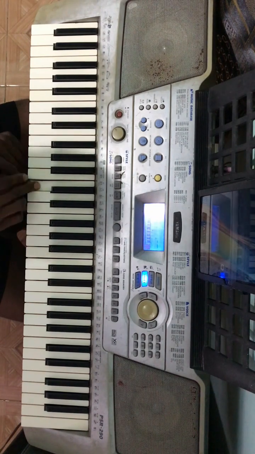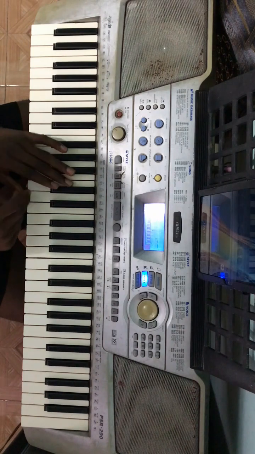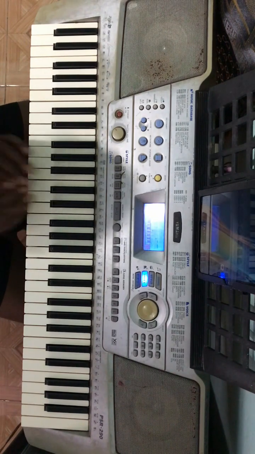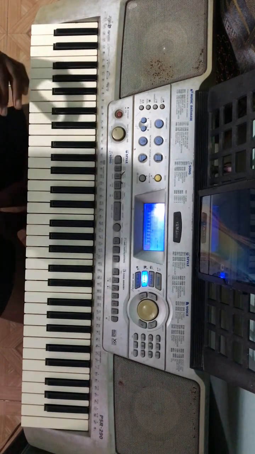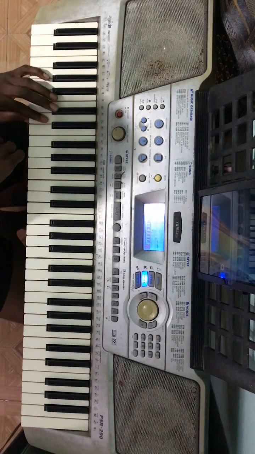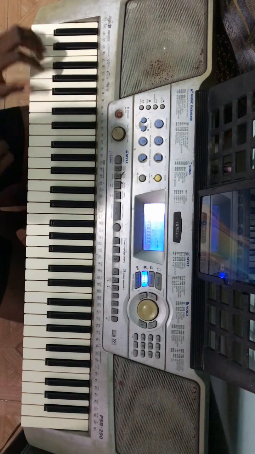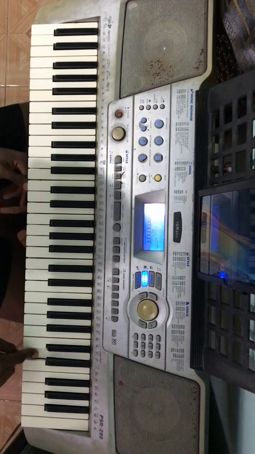Then how do you know the key of D? The key of D is in the middle of the two black notes that are joined together. So anywhere you see your piano and you see two black notes, the white note inside them is the key of D. So this is the key of D, this is the key of D, and this is the key of D.